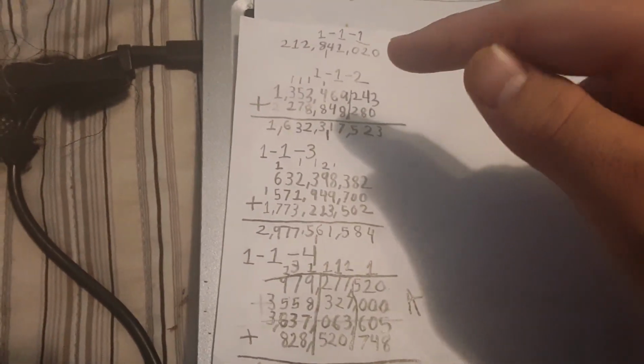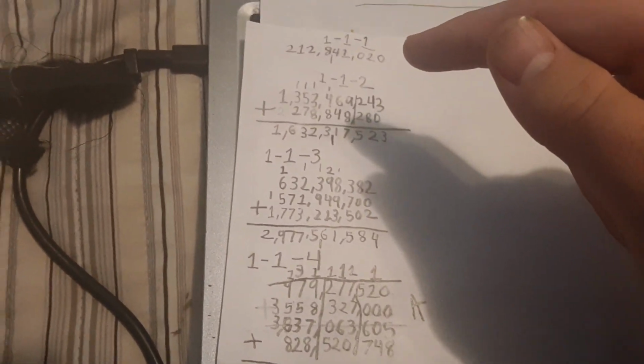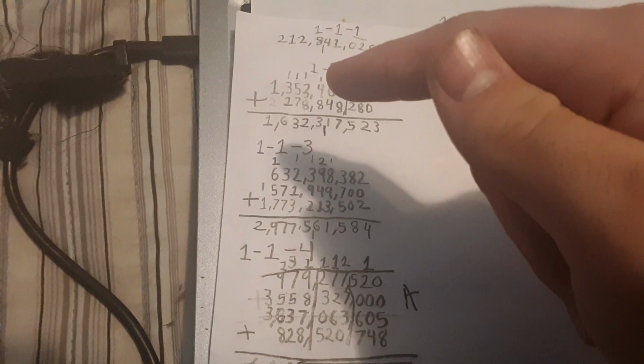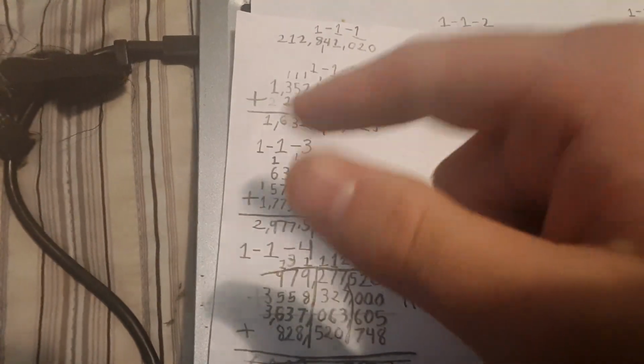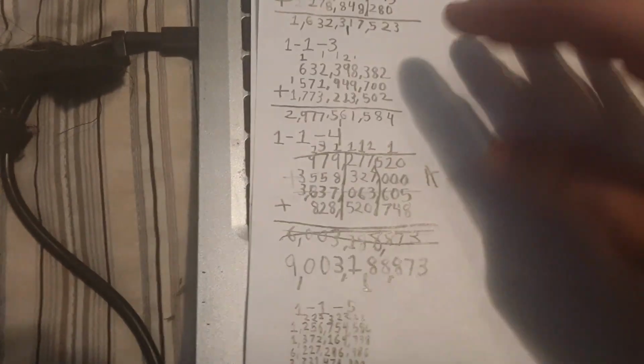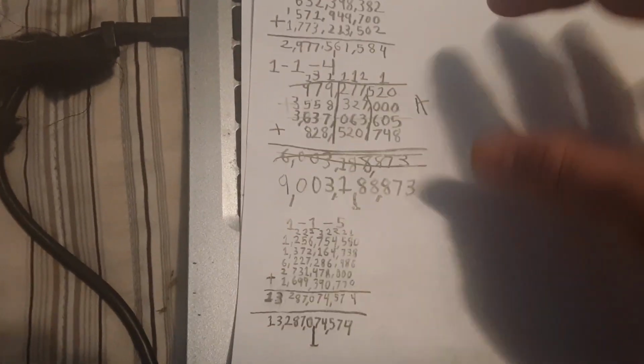I got these sub-operation 111, sub-operation 112, sub-operation 113, sub-operation 114, and sub-operation 115. And when I'm done with this, I should have this entire humongous multiplication that is in the Googles figured out.